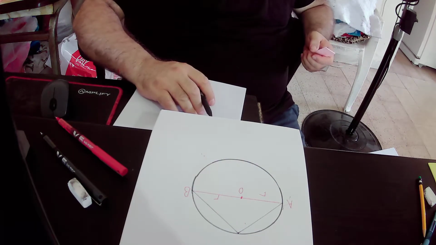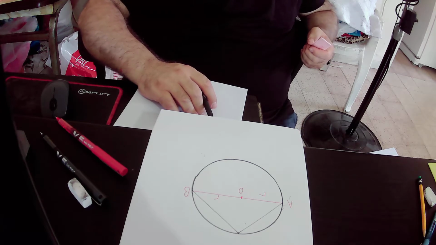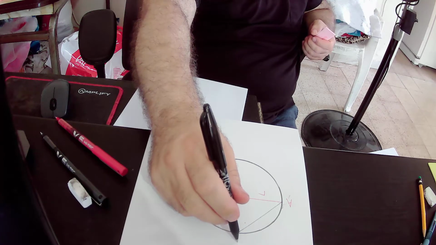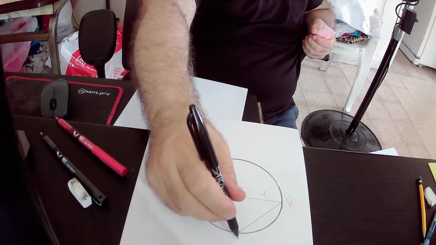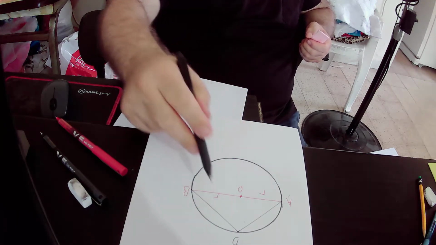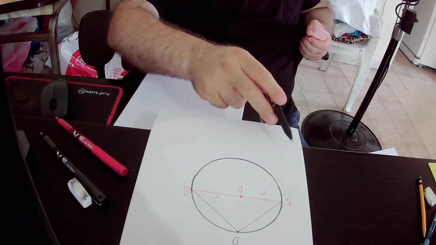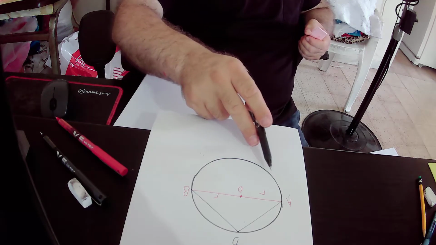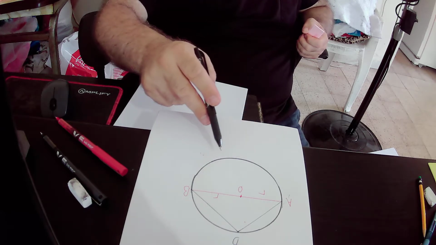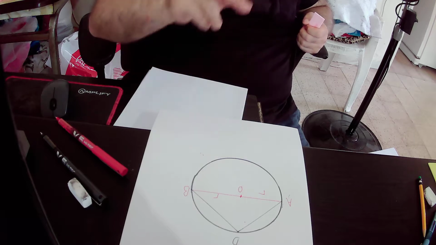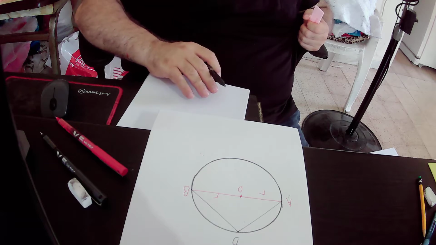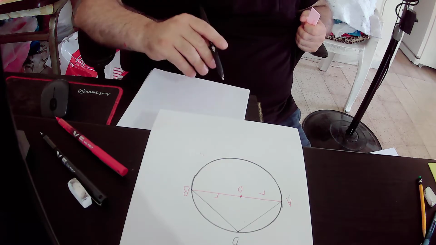So actually angle ADB rests on the diameter of the circle, that is to say angle ADB rests on chord AB, that is the diameter of this circle. So according to rule number 1, it equals 90 degrees.